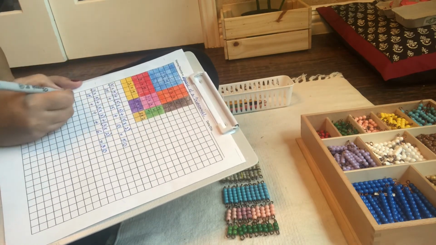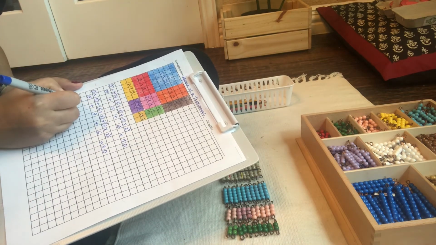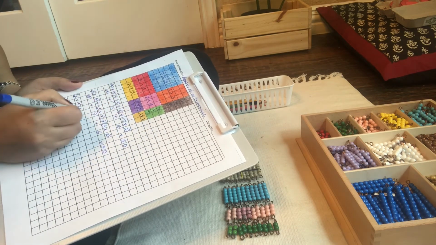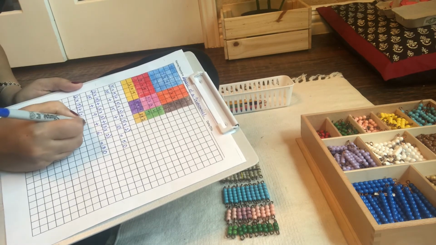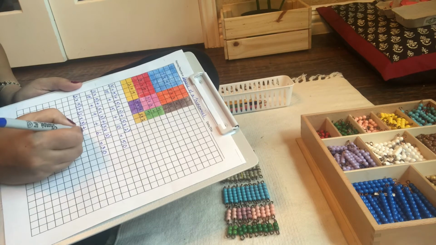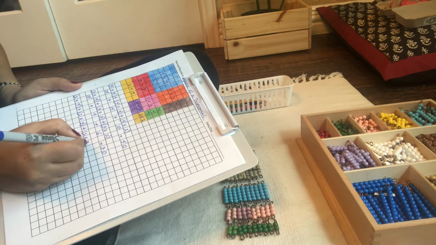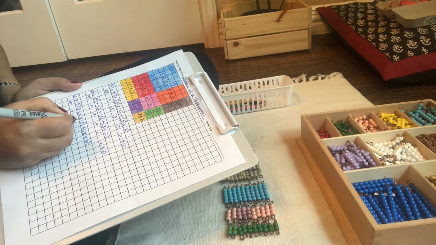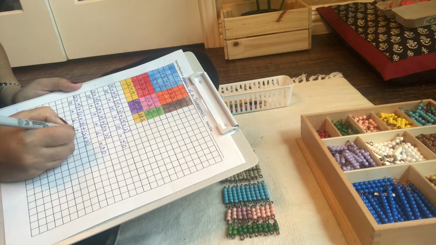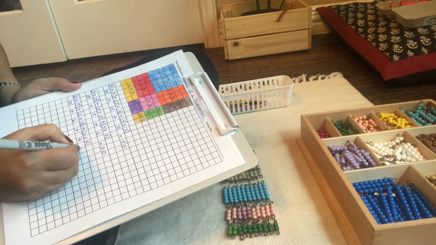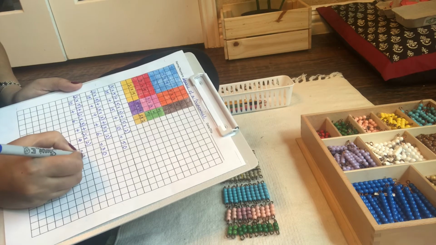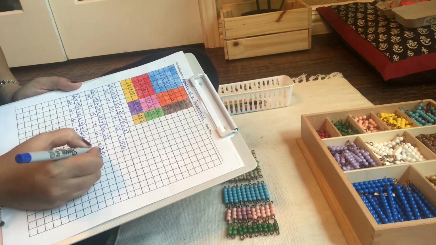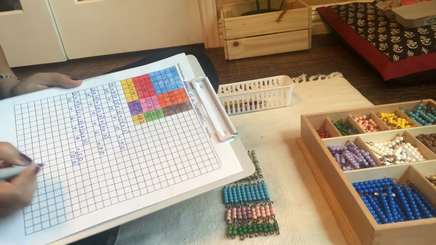Okay, last one. 2 times 5 plus 2 times 3 plus 2 times 2. 2 times 5 is 10, plus 2 times 3 is 6, plus 2 times 2 is 4, equals 20. Let's add: 50 plus 30 is 80 plus 20, and we get 100.